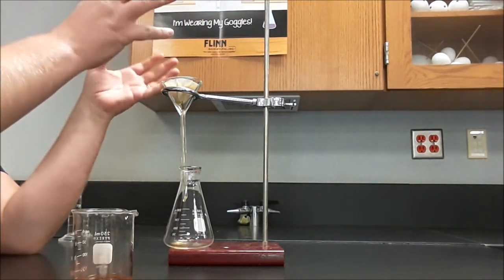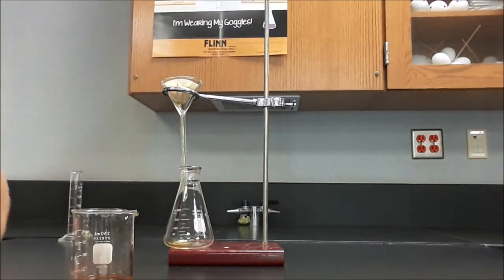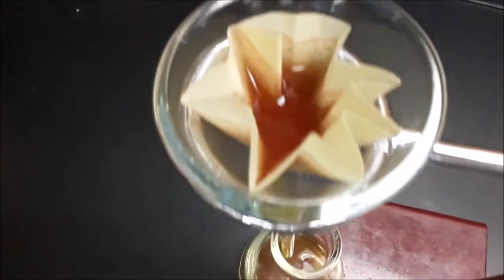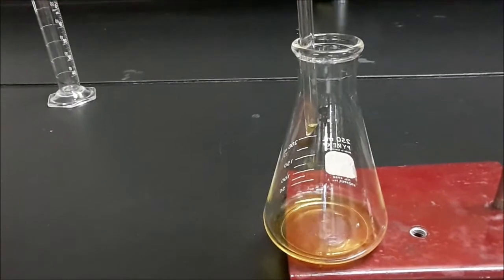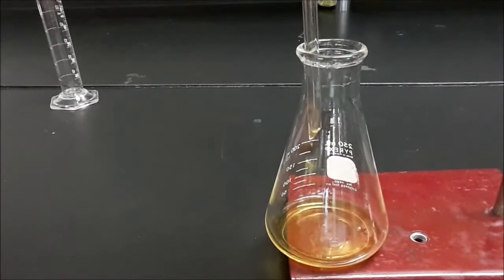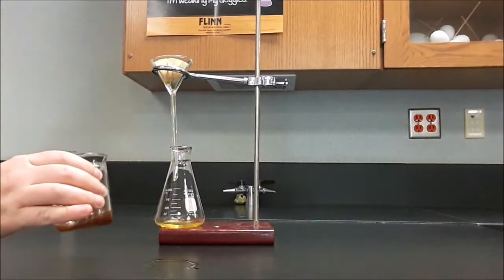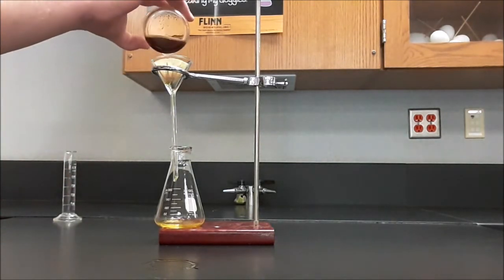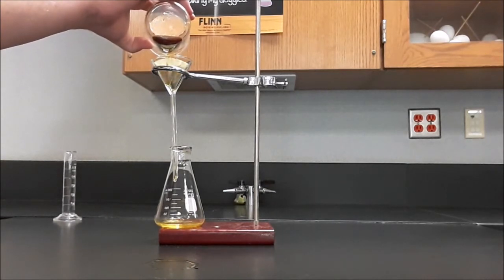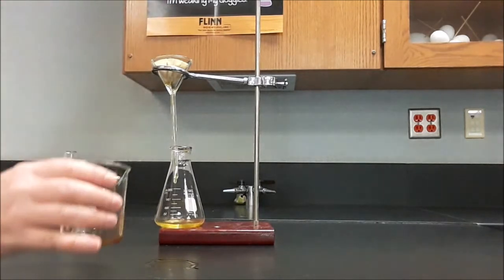If the solution overflows the top of the filter paper, we'll have to filter it a second time. So it's very important that we are patient and that we don't fill up the filter paper to the point where it overflows the sides of the filter. You can see here, the filter paper is doing its job. It's got some of the solution in there. The funnel is dripping into the Erlenmeyer flask, and this is going to take a little bit of time. As the solution drips into the flask, the level in the filter paper will drop, and I'll be able to add more, being careful not to fill it so much that it overflows the filter paper.